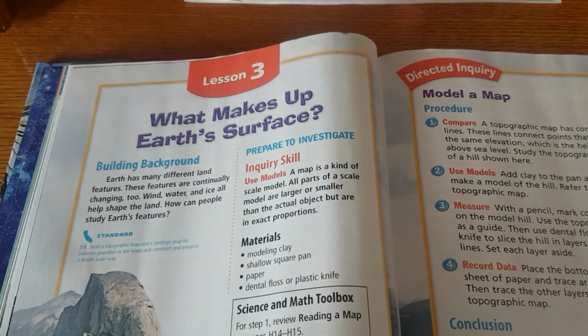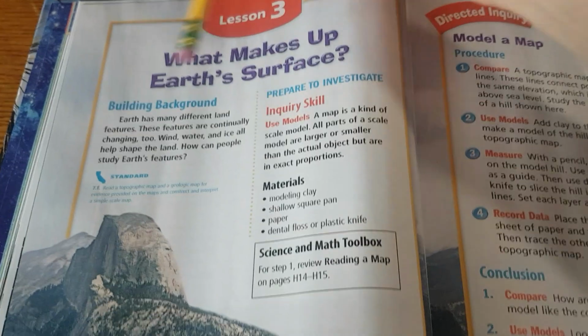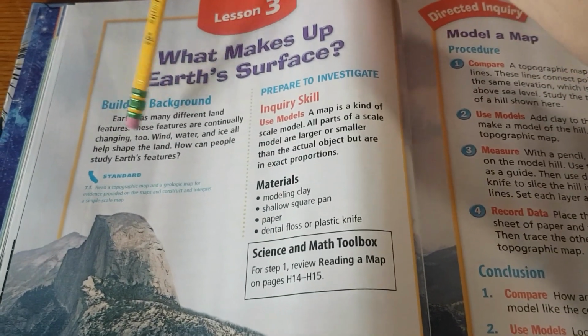Here we are on Lesson 3. What makes up Earth's surface? Building background. Earth has many different land features. These features are continually changing, too. Wind, water, and ice all help shape the land. How can people study Earth's features?